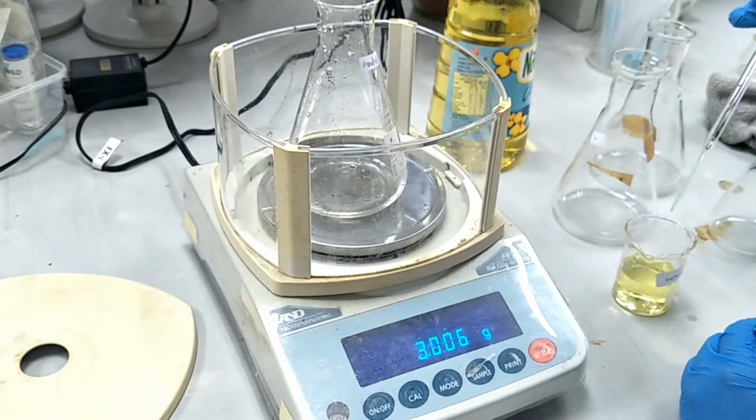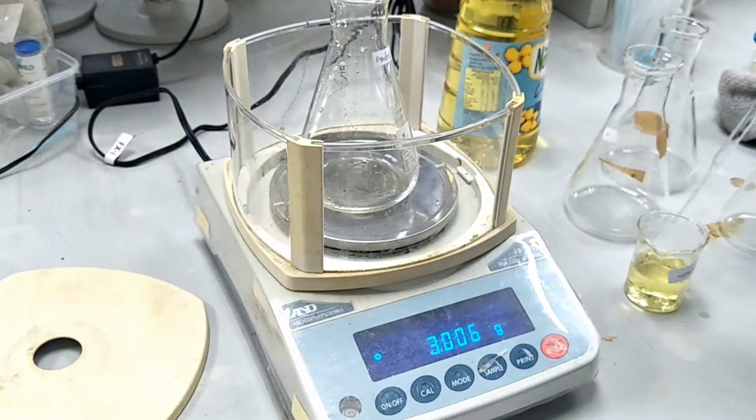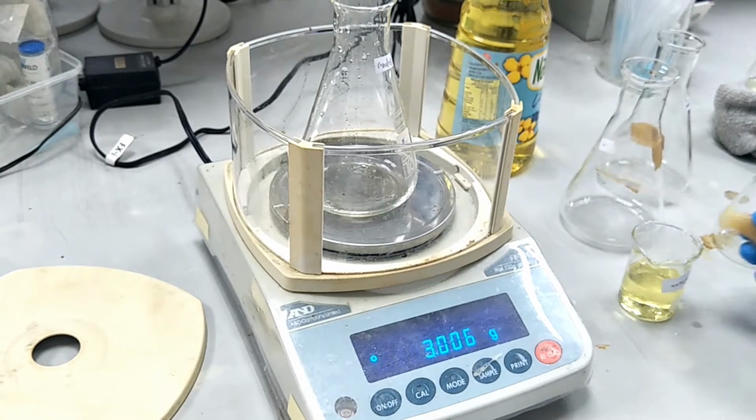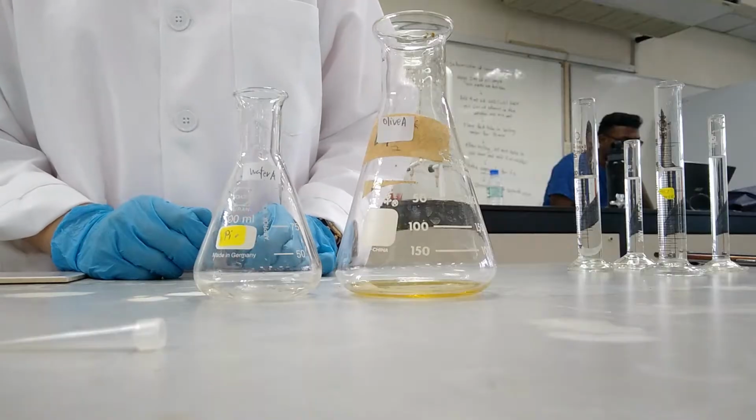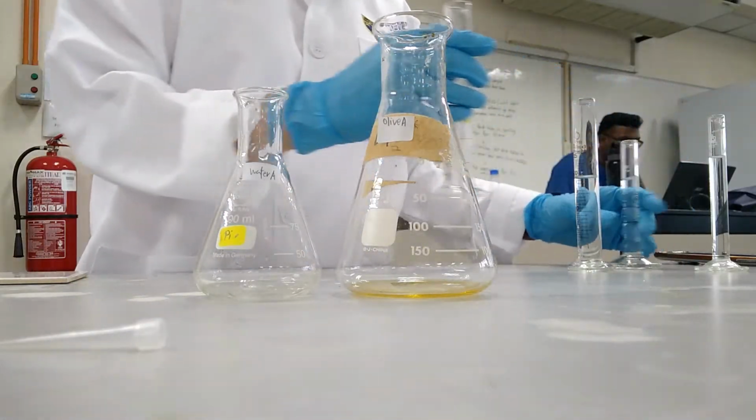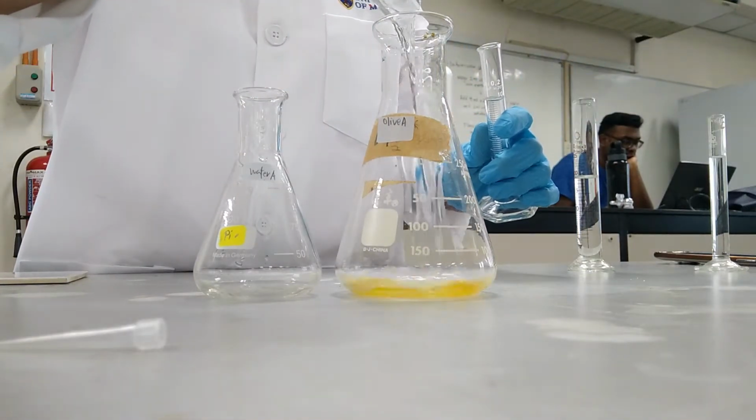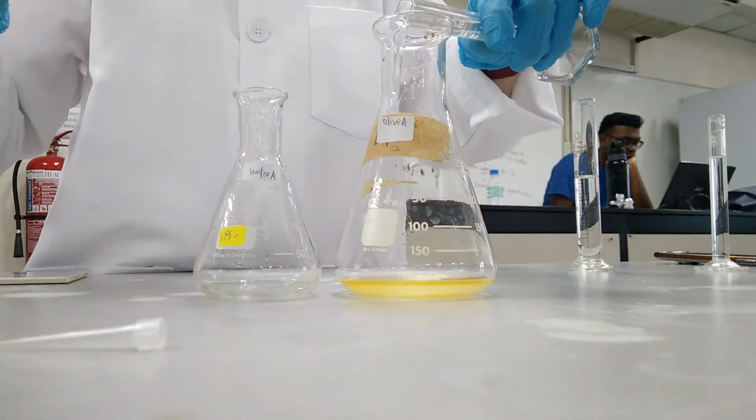So let's get started. First of all, 3 grams of oil sample was weighed into a conical flask. 30 ml of ethanol was added into the sample and then shaken well to dissolve the sample.